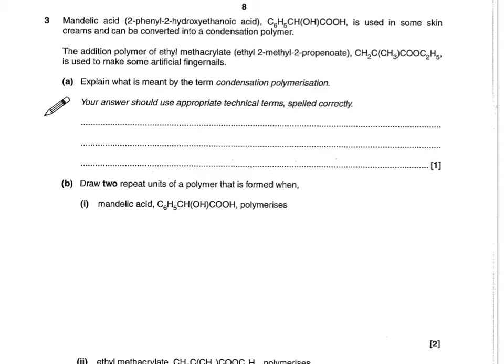So let's work our way through an exam question. It gives you an example of two polymers. One is mandelic acid and one is ethyl methacrylate. Now in each case it tells you what the actual compound is, and in the case of ethyl methacrylate it also tells you it's an addition polymer.